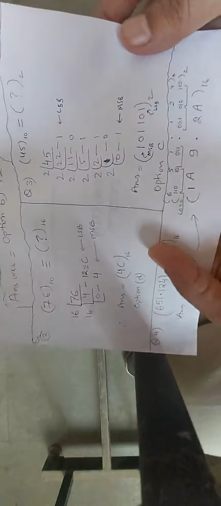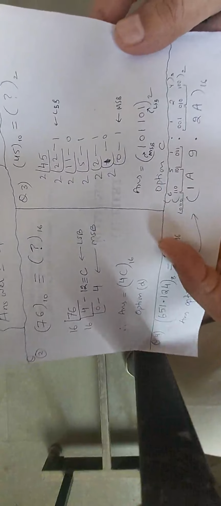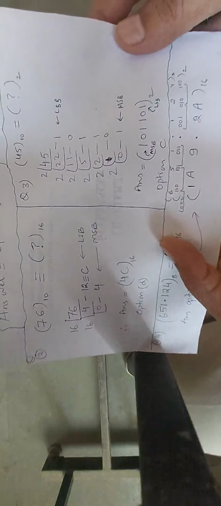In the fourth question, this number is in base octal, base 8, and needs to be converted to hexadecimal. You can simply write the binary code of these numbers, group them in 3 bits, and then you can regroup them in 4 bits, and then you can write the equivalent hexadecimal number. So the correct answer for question 4 is option A.